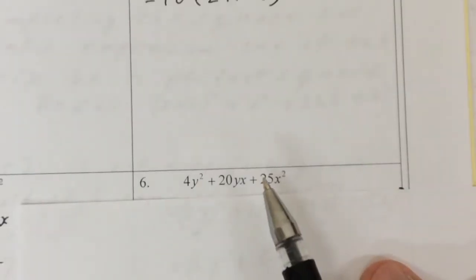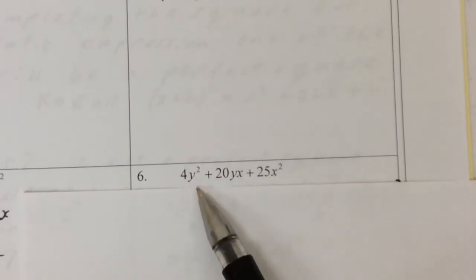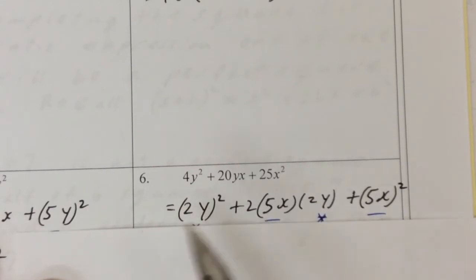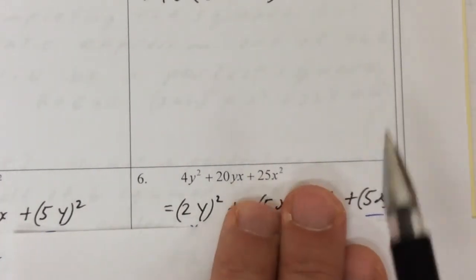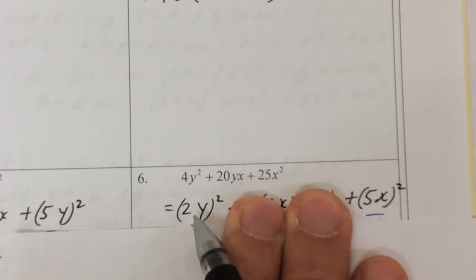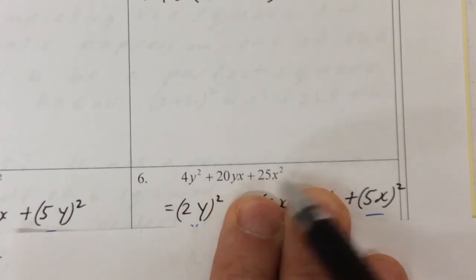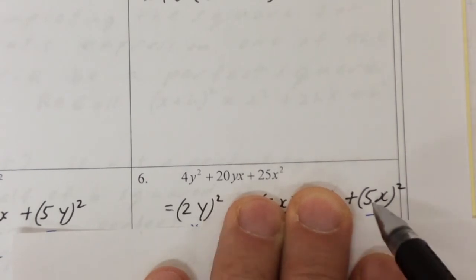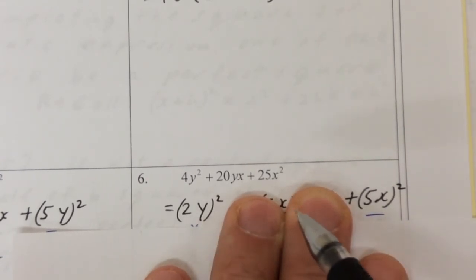Now, here's where we have numbers at the front and the end and variables. Can we write this in the proper form? Well, let's write the first and the last term first. Without looking at the middle term, 2y squared and 5x squared. So we need the 2y and the 5x in the middle.